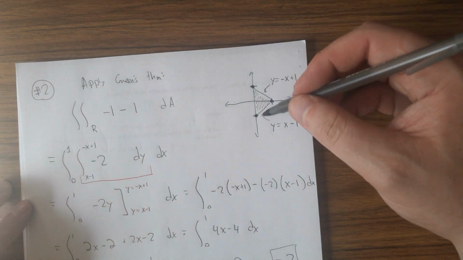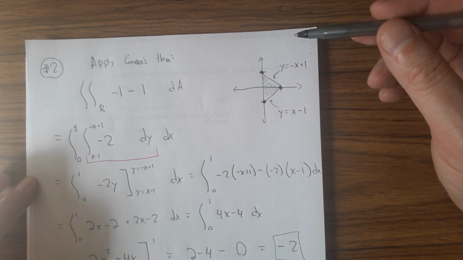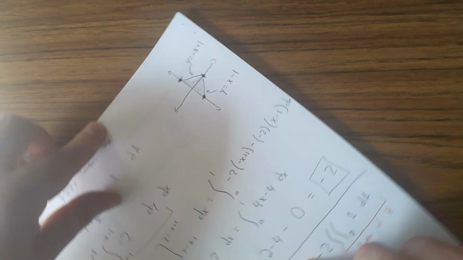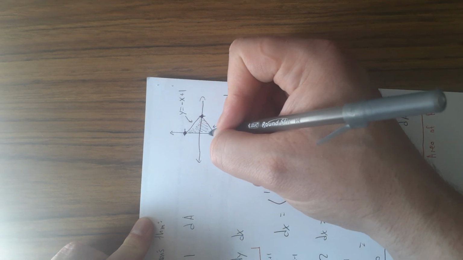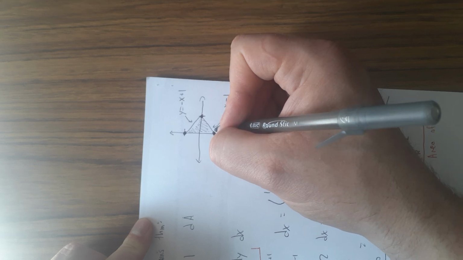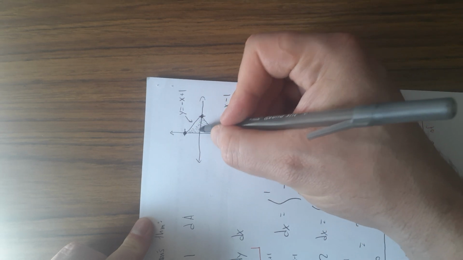This region is a triangle, and the area of a triangle is 1/2 base times height. Let me turn the picture this way, because it's easier to look at this way. So the base is 2, because this goes from negative 1 to 1, and the height is 1.